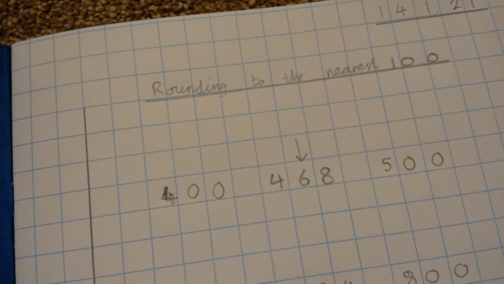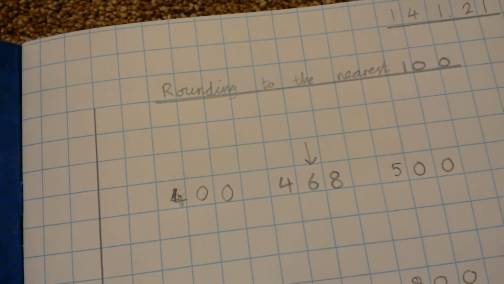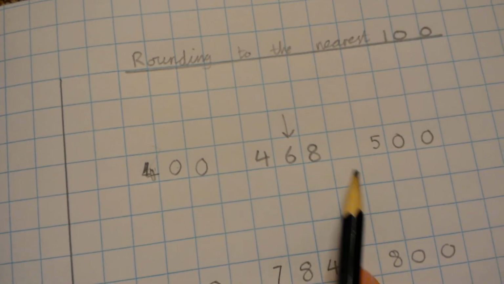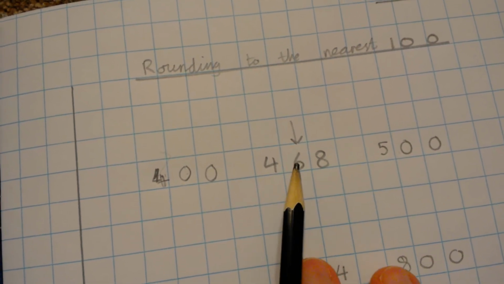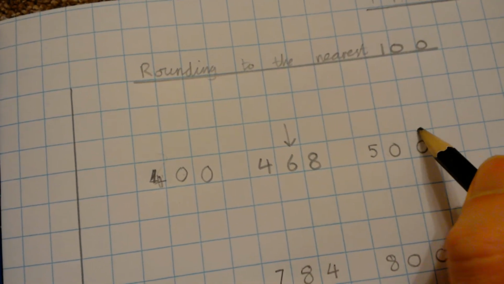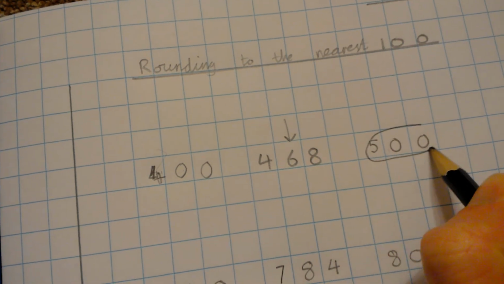4 or less, that's the one. 4 or less, let it rest. Now, I know it's more than 4. So 5 or more, let it soar. So because that's a 6, it's more than 5. So 468 rounded to the nearest 100 is 500.